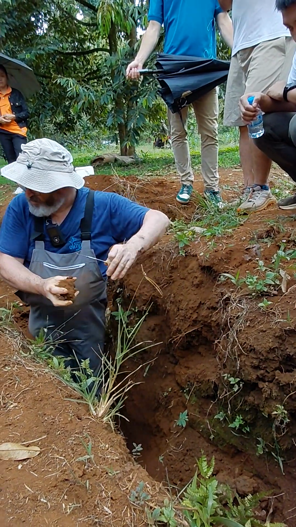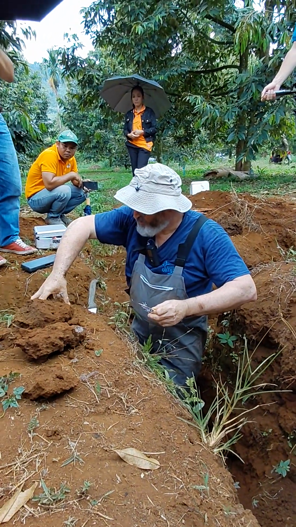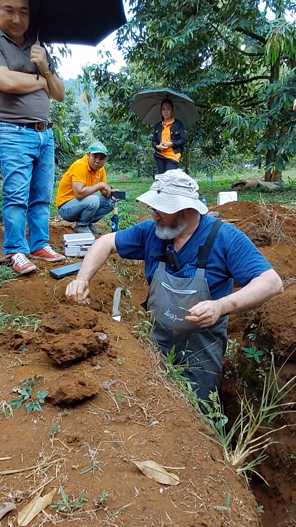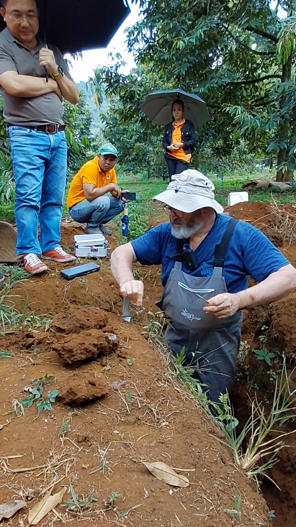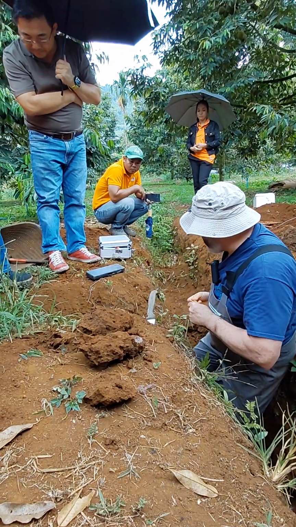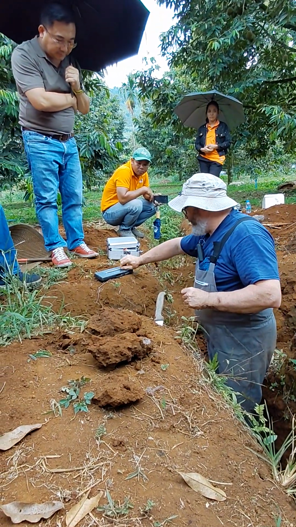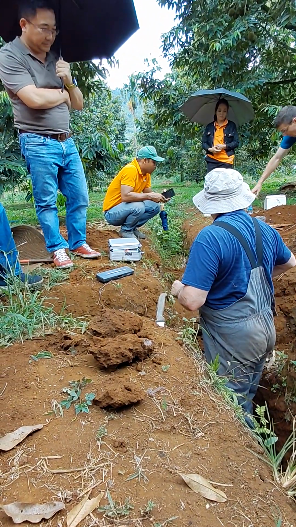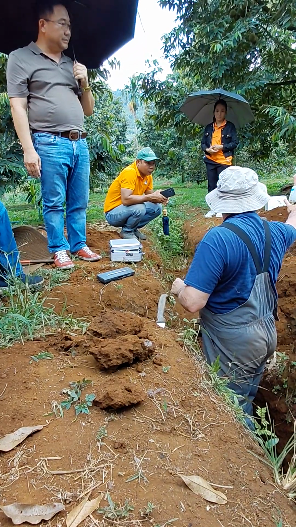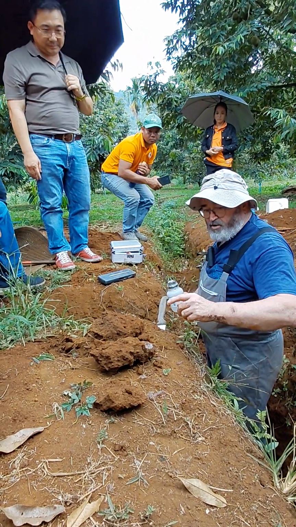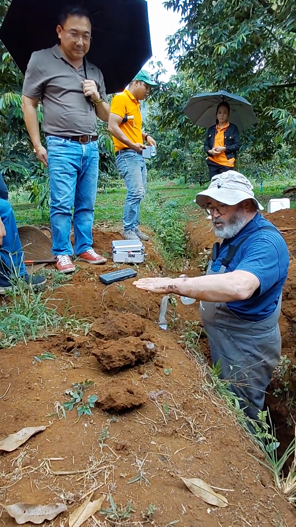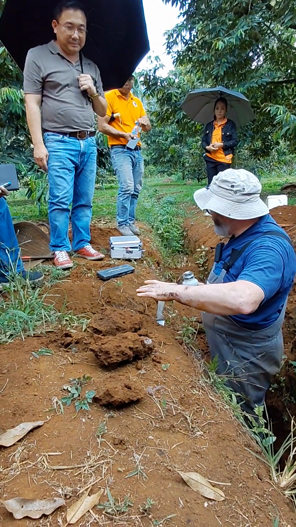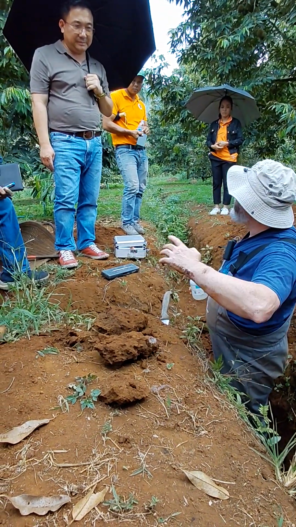Okay, I'm going to keep this one. Here is the surface. Okay? So now we are going to try to make some test to see whether the organic matter is equally everywhere or if it's active or not active.